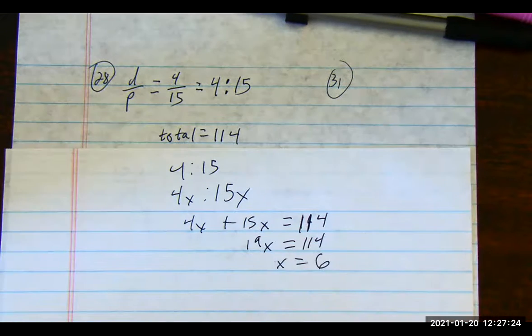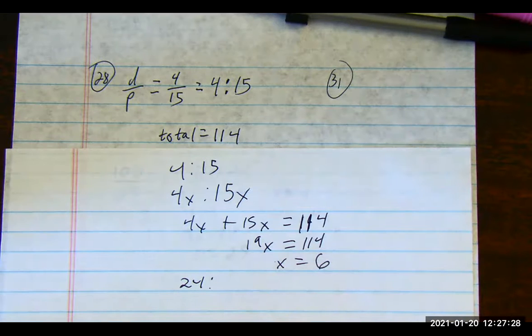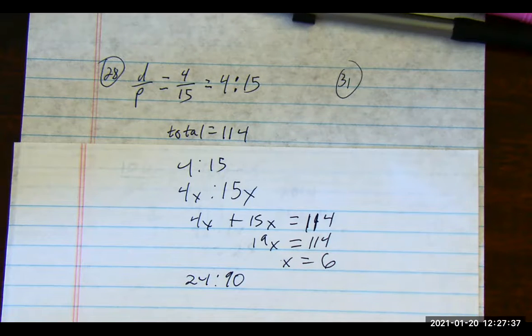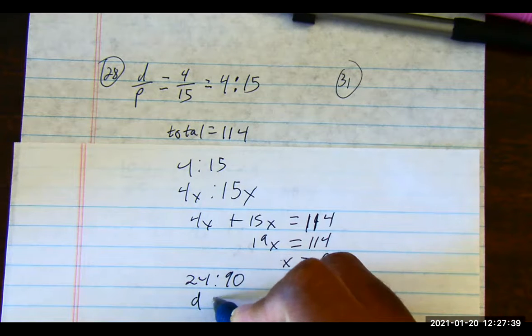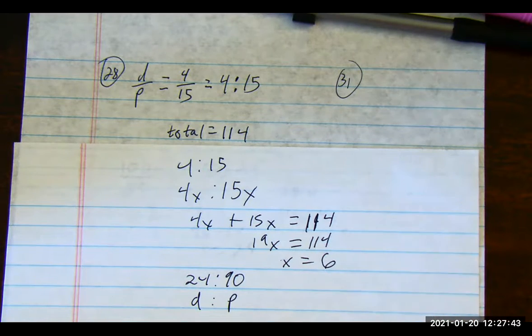Therefore, 6 times 4 is 24. 6 times 15 is 90. So originally it was 24 to 90, but they simplified it to 4 and 15, dreadnoughts to parlor guitars. So that means there are 24 dreadnoughts. How many guitars in the music store are dreadnoughts?